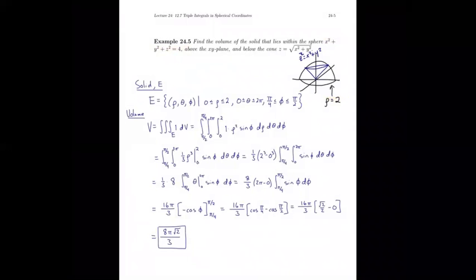And above the xy plane and below the cone z equals square root x squared plus y squared. That's also written as z squared equals x squared plus y squared. So we've drawn the sphere above the xy plane. So this hemisphere is what we're left with after that constraint, sitting on the xy plane essentially. Now inside of that is this cone, z squared equals x squared plus y squared.